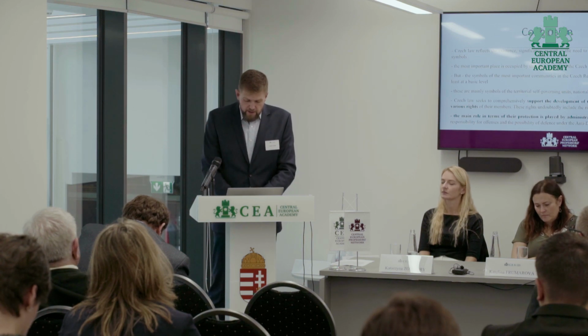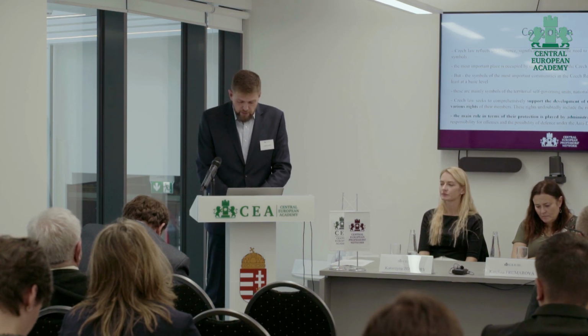One is the principle of legality, of course, that the use of such a symbol should not violate other rules which are obligatory in the Czech Republic. So the principle of legality is the first one. The second one is the principle of proper use.